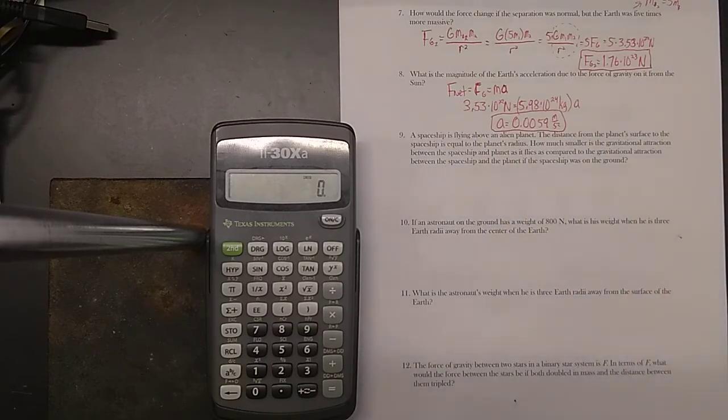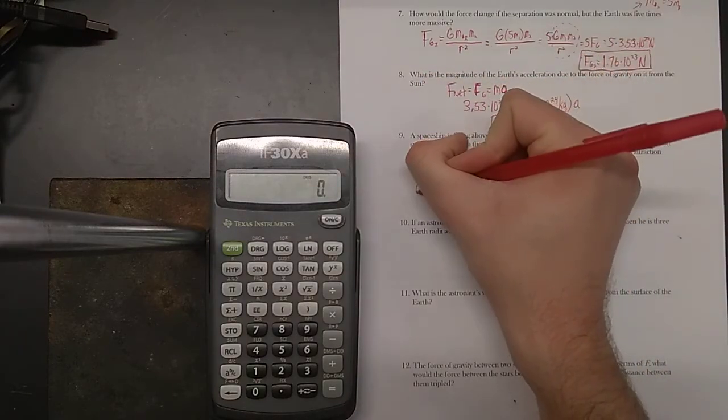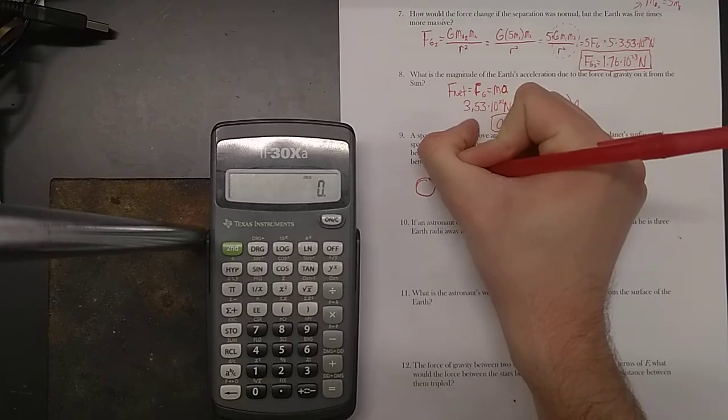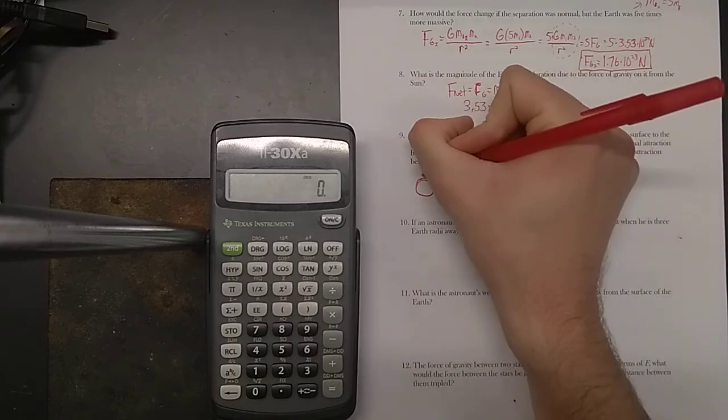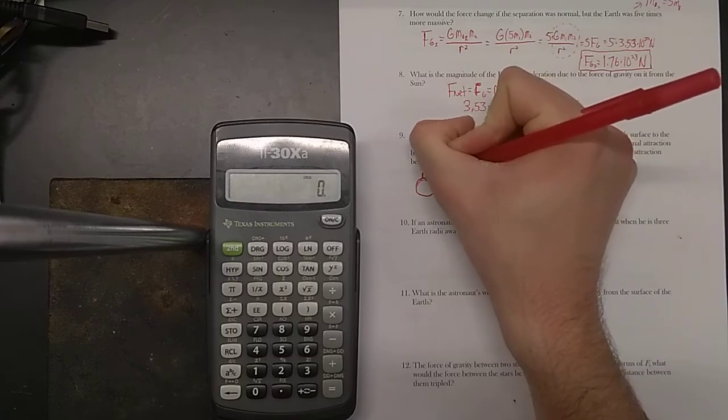So we're not given any numbers here. This is a conceptual question that is trying to determine if you understand how the force changes given changes to the distance between objects. We're going to have two examples here. Let's say here is your planet, here is your spaceship. It is on the surface.